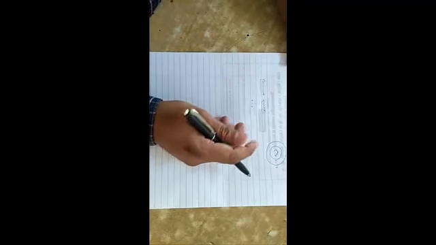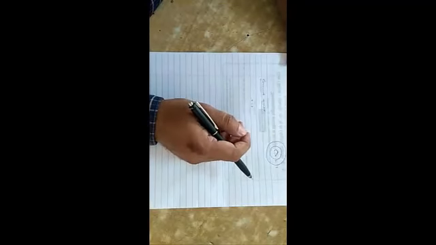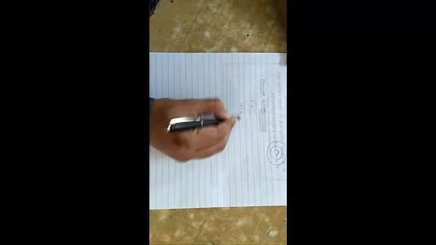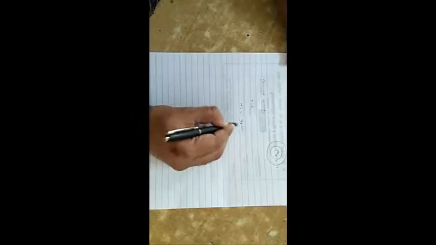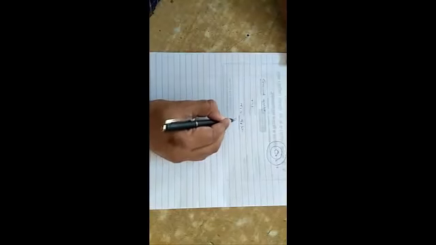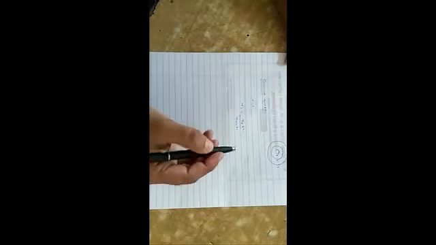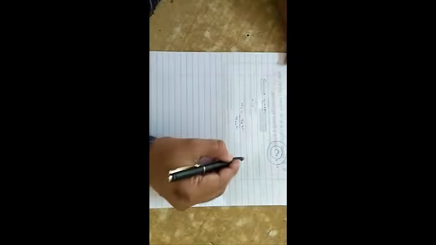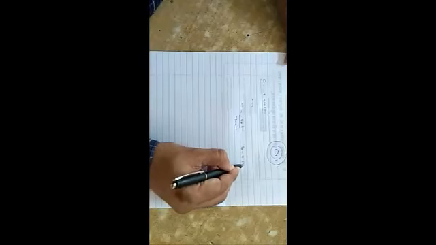In the ground state, the radius of the first Bohr orbit is, the formula is r1 is equal to epsilon naught h square upon pi m e square. What is the value of epsilon naught? Epsilon naught is equal to 8.85 into 10 raised to power minus 12 coulomb square per newton meter square.